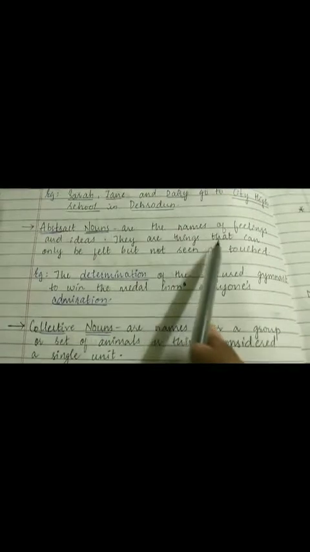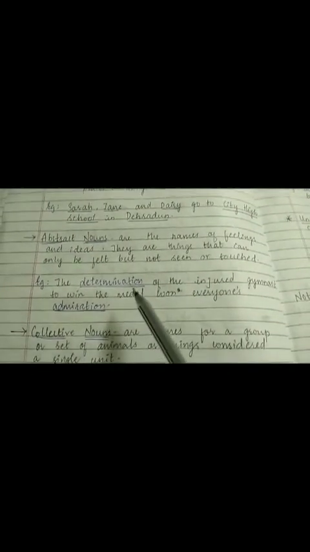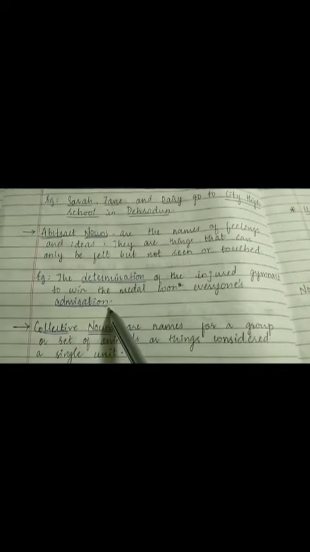Moving on to another kind of noun, that is abstract noun. Abstract nouns are the names of feelings and ideas. They are the things that can only be felt but cannot be seen or touched. For example, the determination of the injured gymnast to win the medal won everyone's admiration. In this particular sentence, there are 2 feelings given. The first one is determination and the second one is admiration.